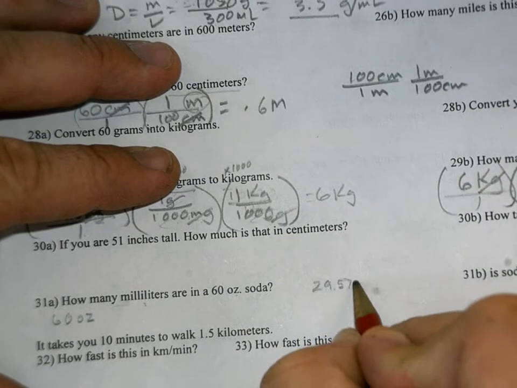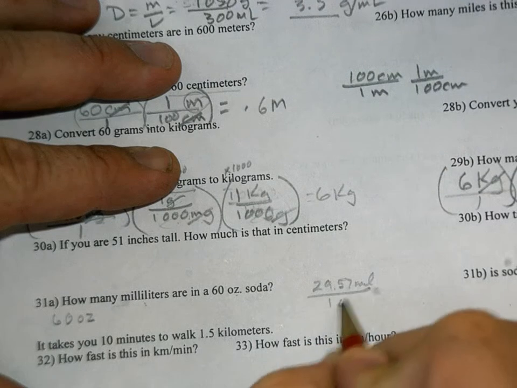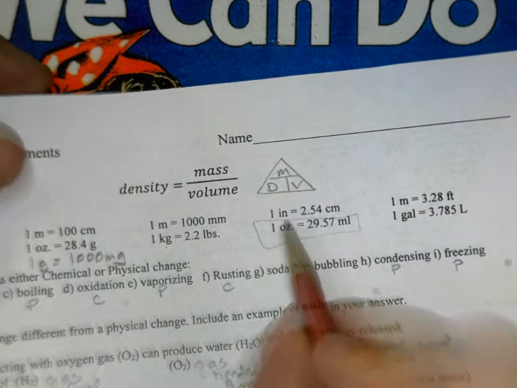29.57 milliliters is 1 ounce. Now I'm going to double check that. 29.57. Make sure I didn't write it wrong. It's 1 ounce. Okay, so that's pretty cool. That's just a straight conversion.